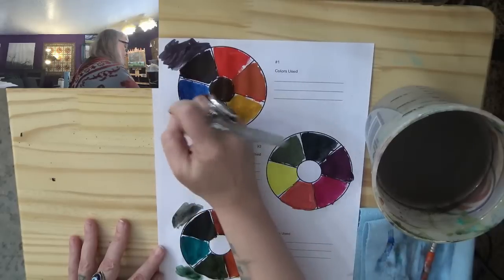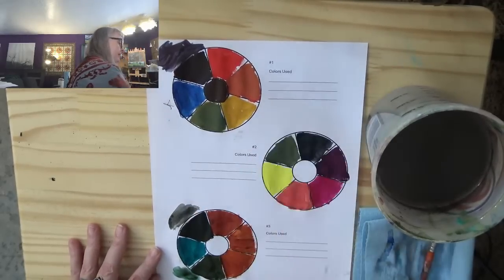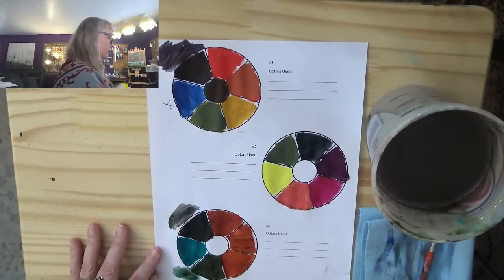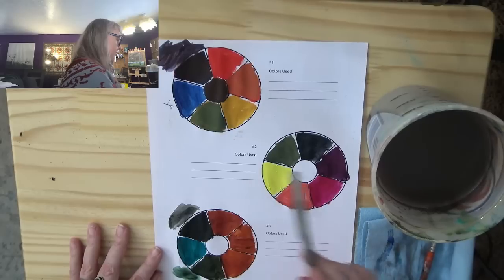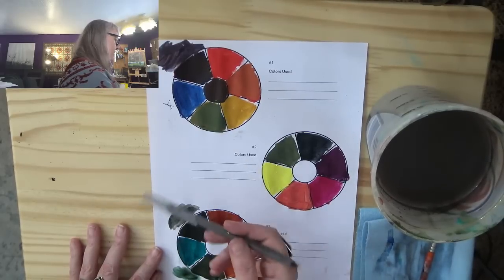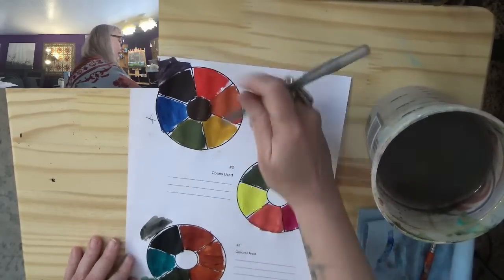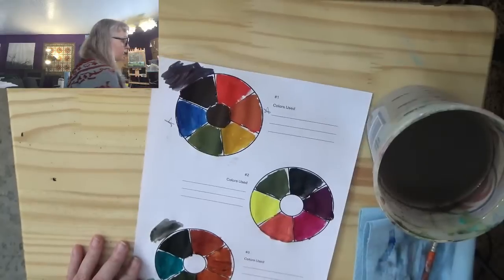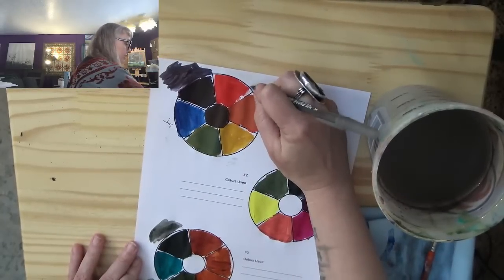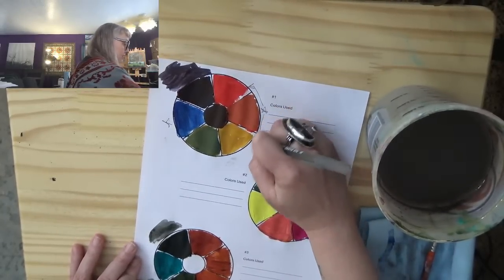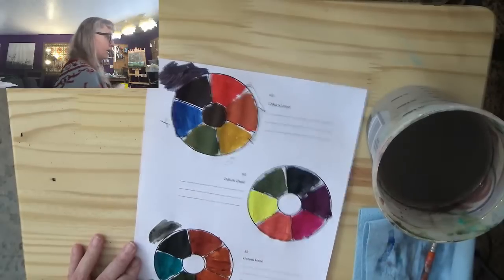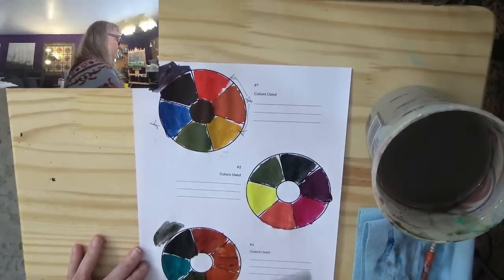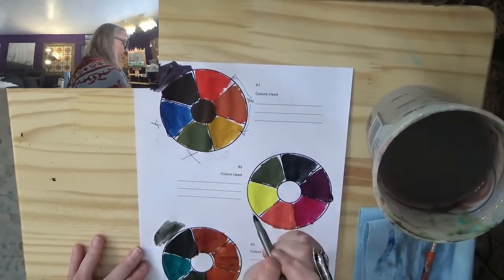So I'll just make a little star by the name. I like the orange that I got here. So if I like that orange, that means that I like these colors as well, because they made that orange. I don't necessarily like this green.